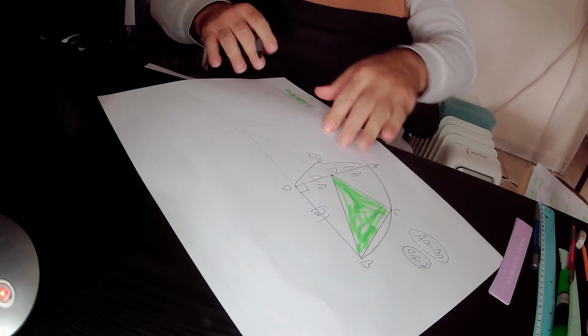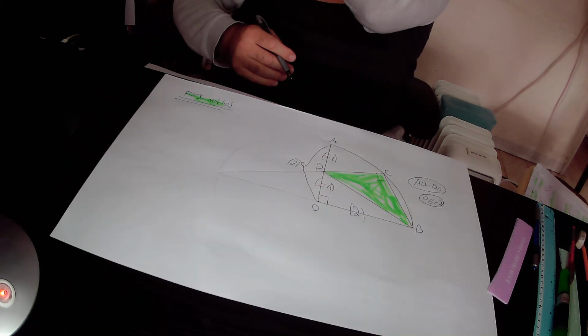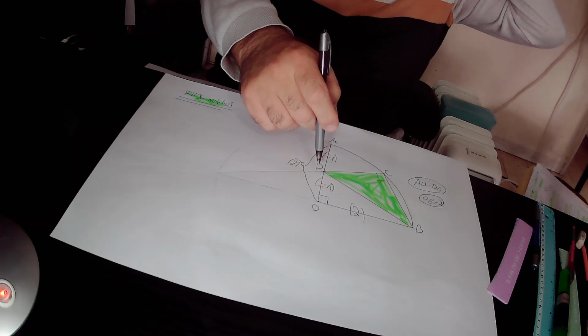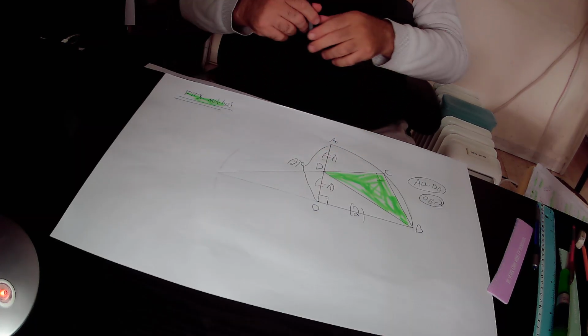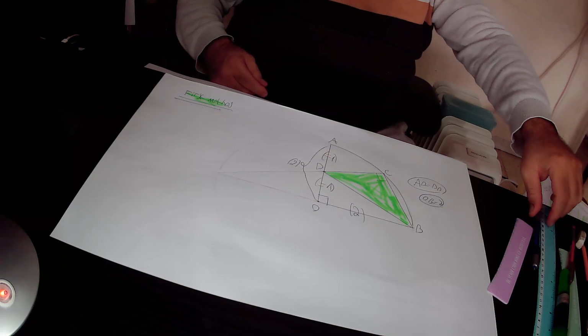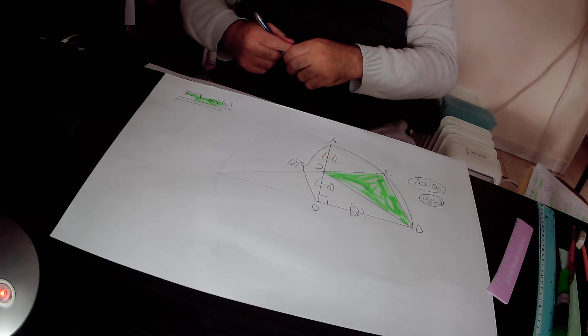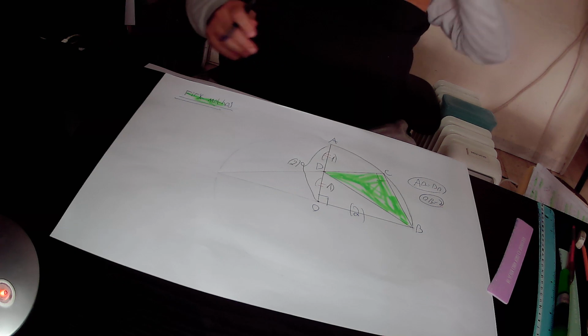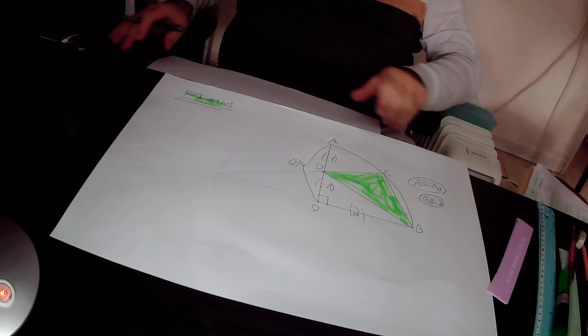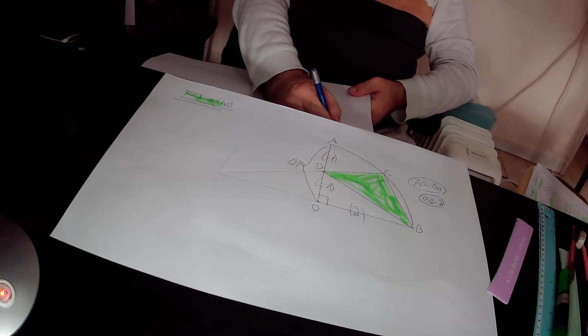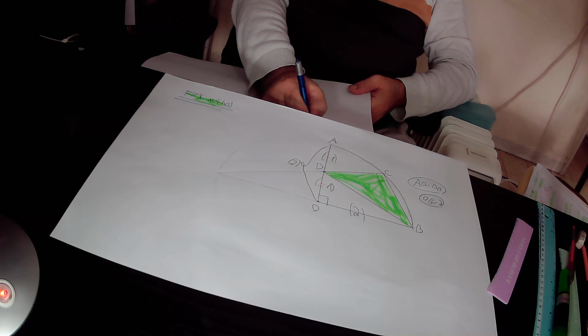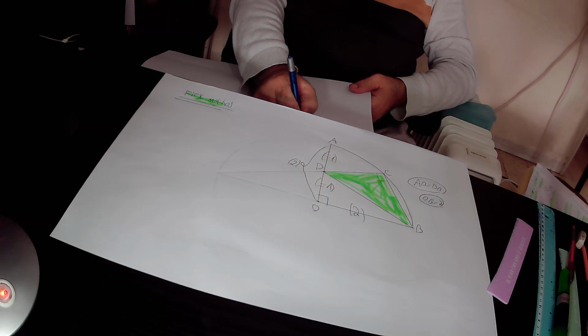In the next step, we will apply the Pythagoras theorem to this right triangle DOB. According to the Pythagoras theorem, in any right triangle, the square of the hypotenuse equals the sum of the squares of the perpendicular sides. Here PT is the relation for the Pythagoras theorem.